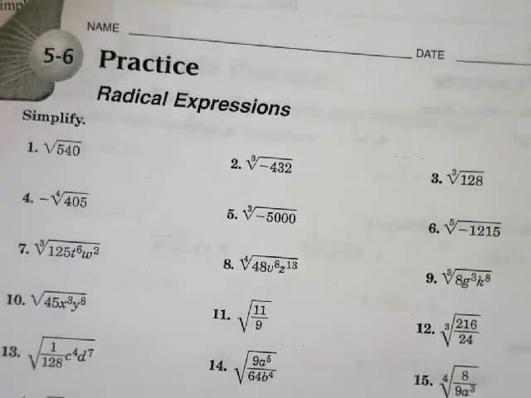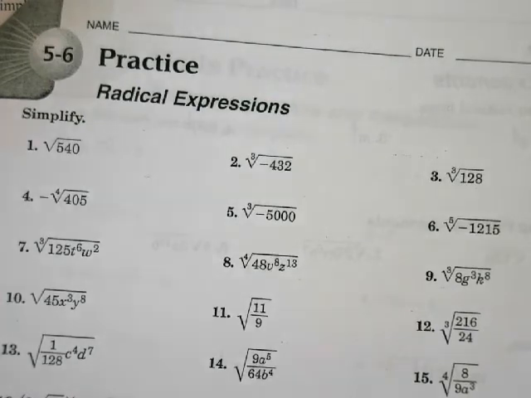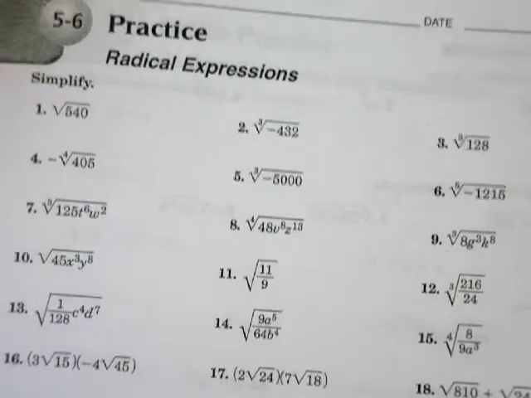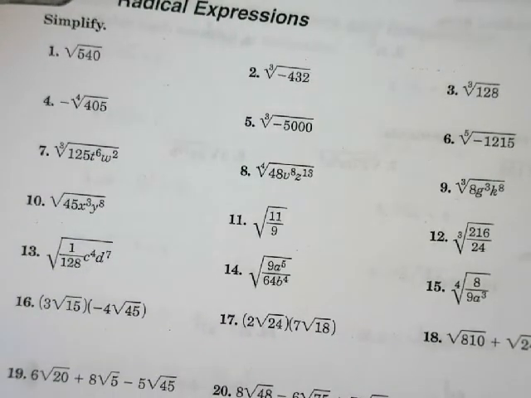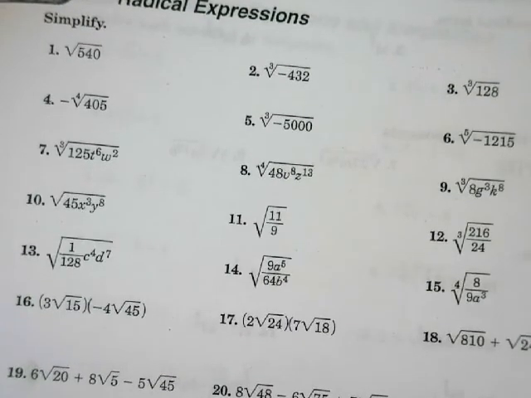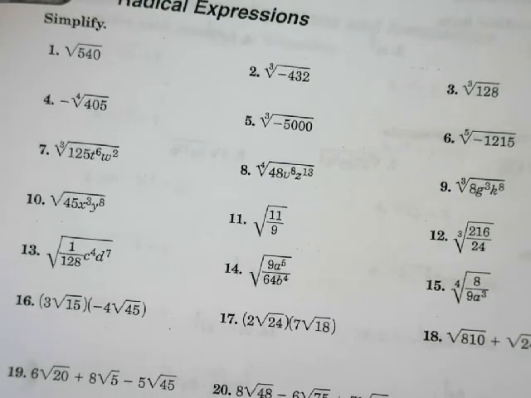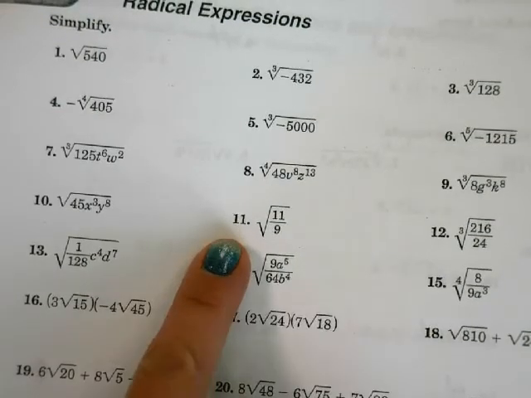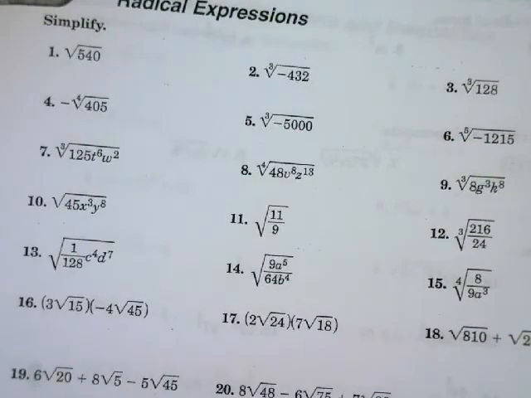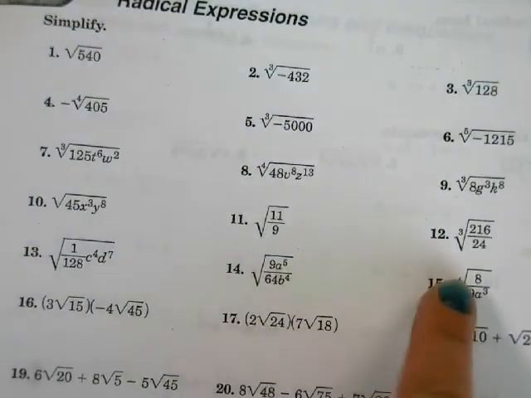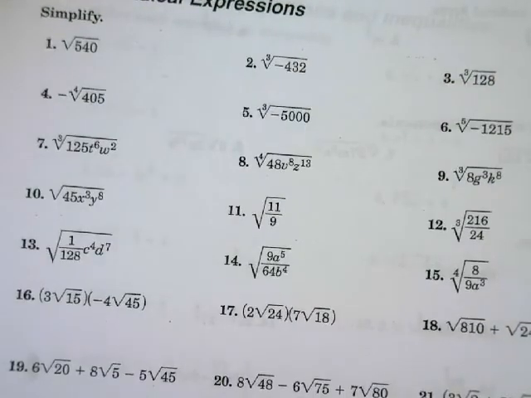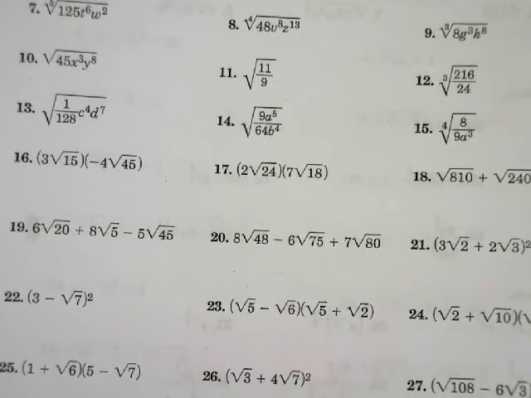Numbers 1 through 6, those ones you're just making a factor tree, they're just numbers. Seven through 10, those ones you have variables with them. If there's something that can't come out, it stays in the radical. 11, 12, some of these in here you may have to rationalize. From 11 to 15 you may have to rationalize. Just depends on what's left in the denominator.